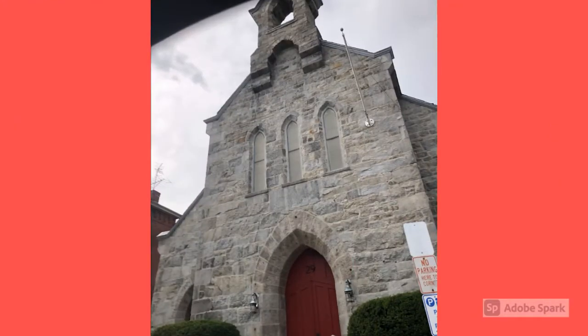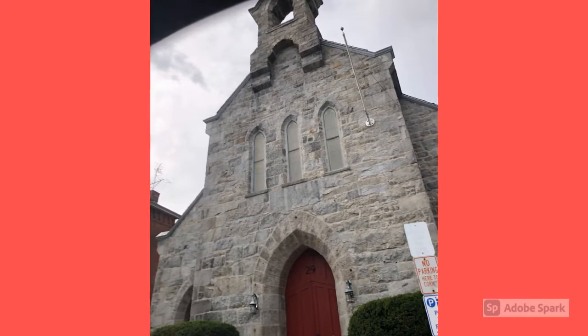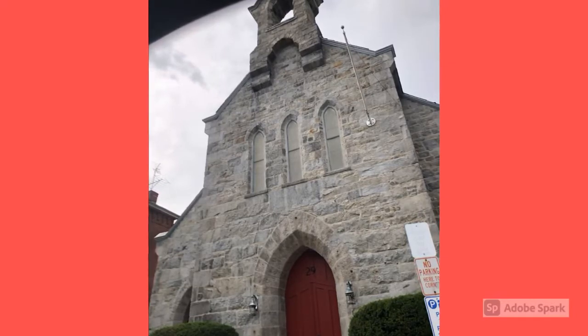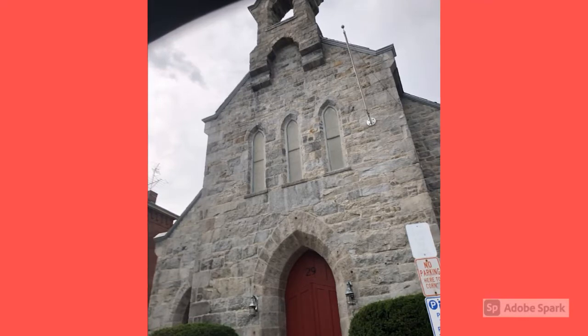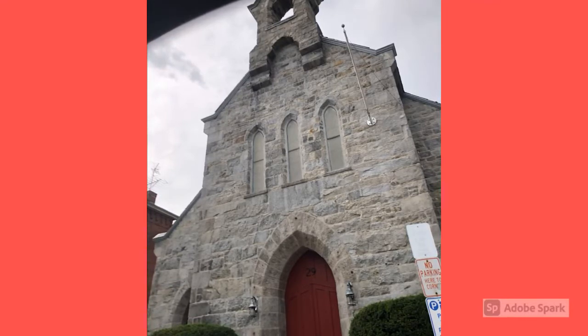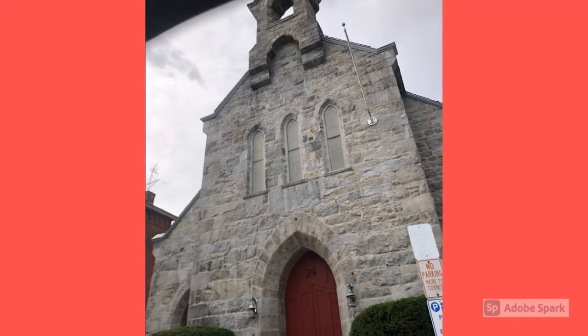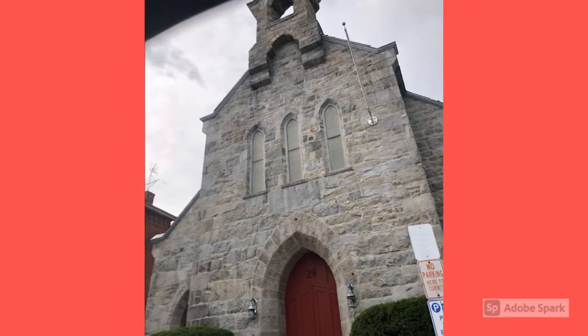This is Grace Episcopal Church, and this is not a great picture, but we were taking it as we were driving by. And it had really striking features, the beautiful stone, you can see the windows, and then that tower on the top that was also made of stone.